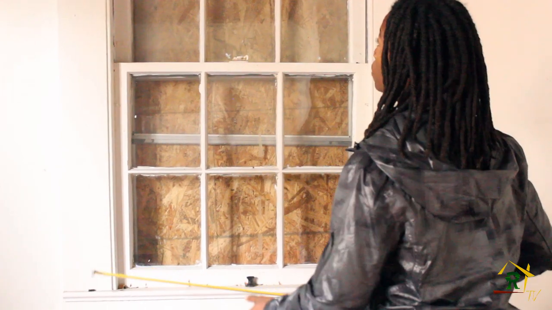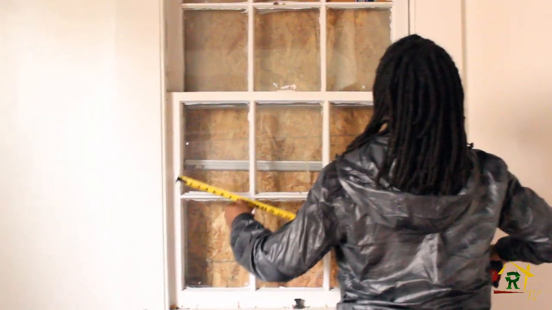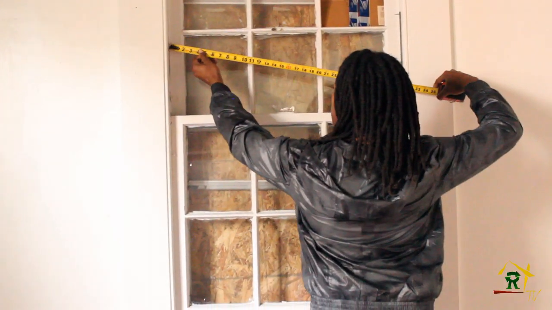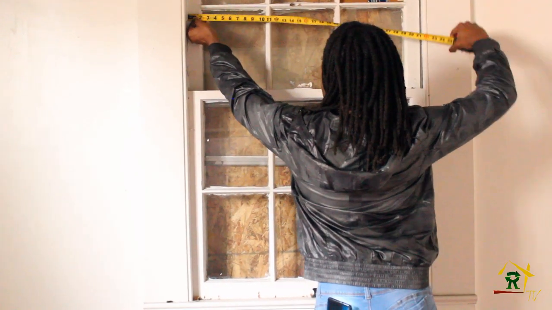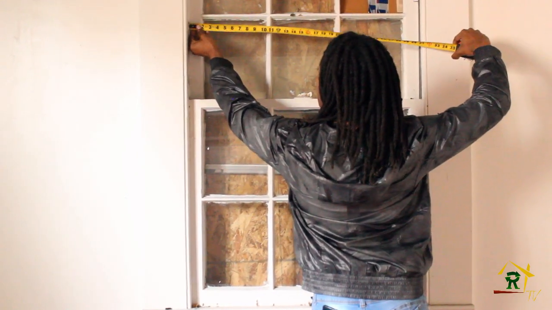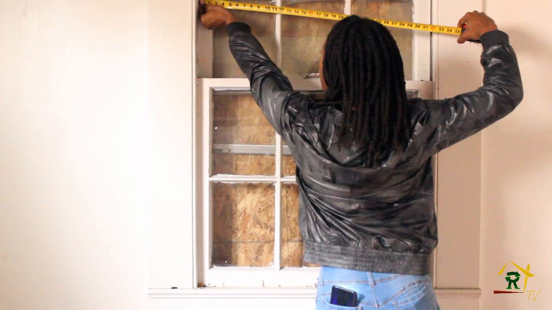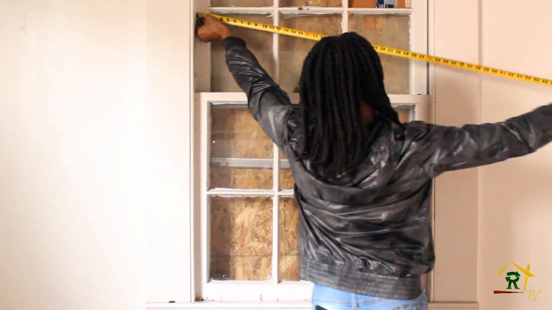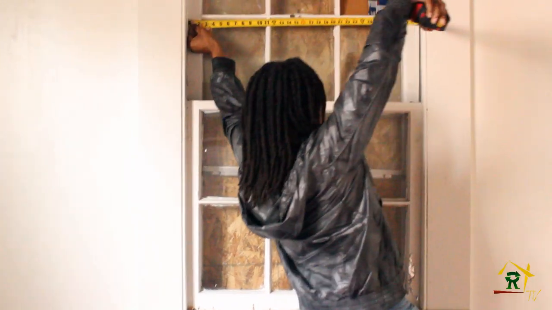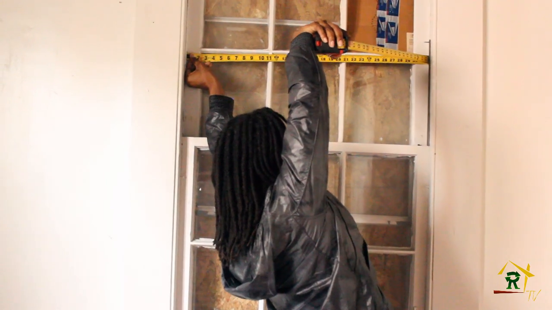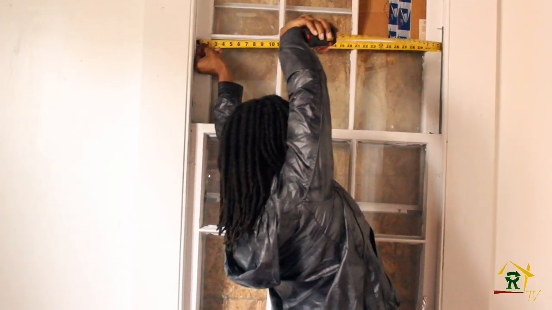So in that case, what I'm going to do is take my measuring tape and try to put it in there as far as it'll go on both ends to get the actual measurement.